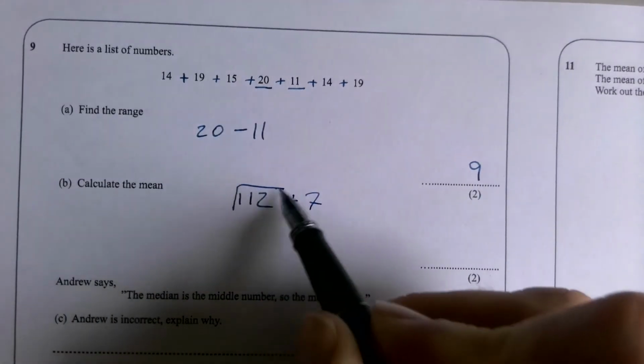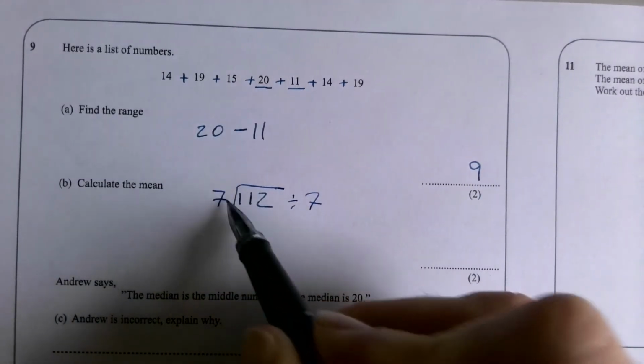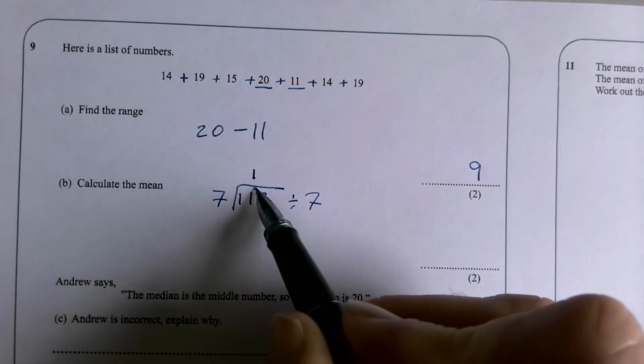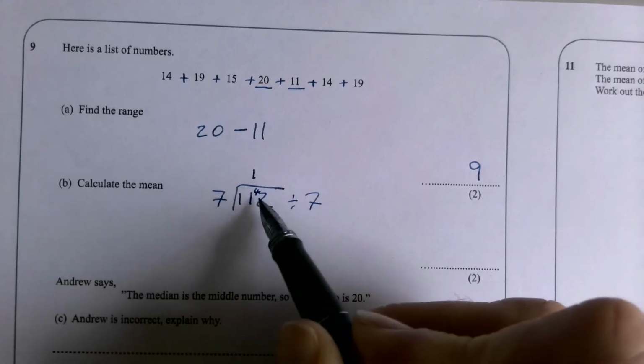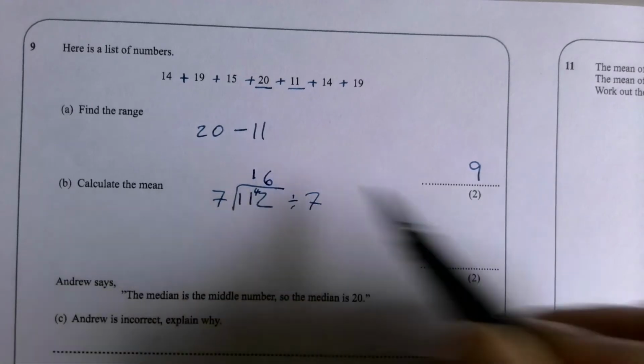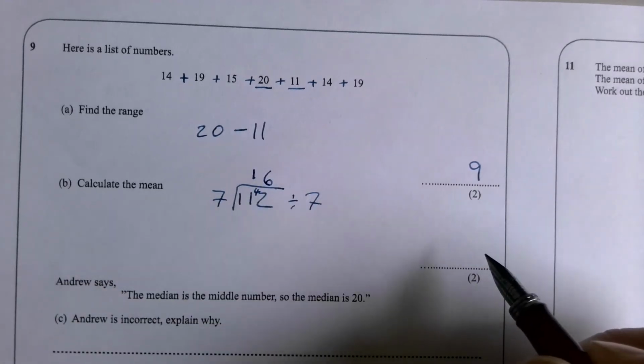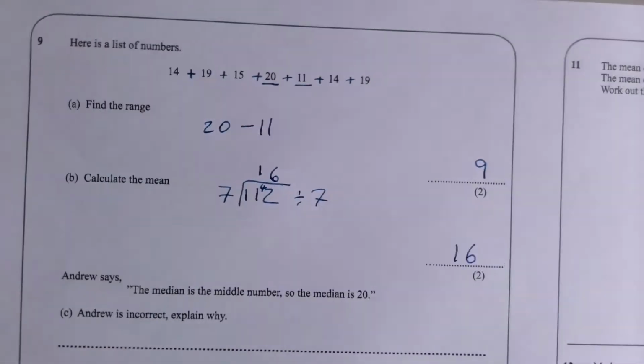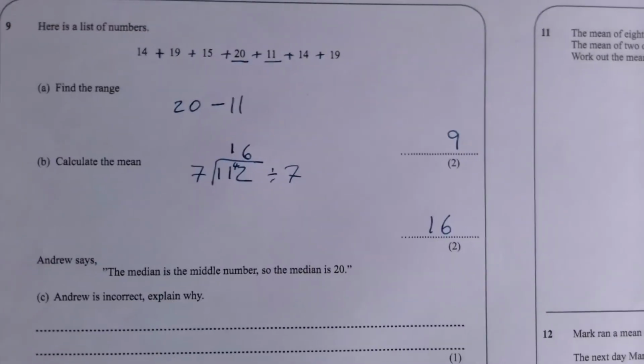So 7 goes once into 11 with 4 left over, into 42 goes 6. It's giving us 16 for the mean, and if you did that with your calculator, that's not actually a problem.